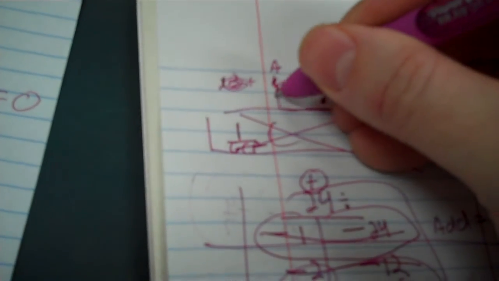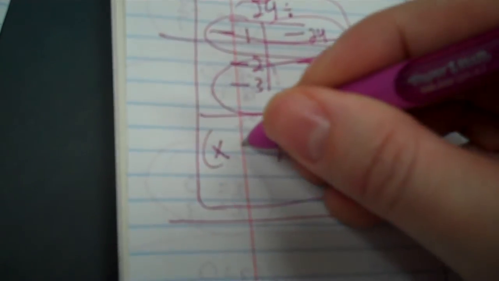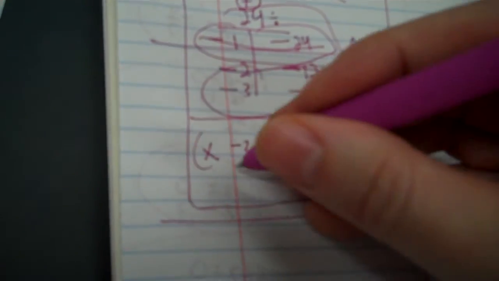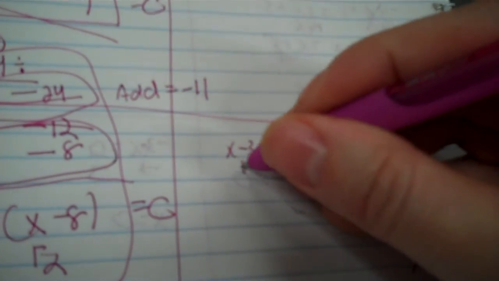Now, if your A is a 1, you can get rid of it. And now you can just make your 2 parentheses. And you rewrite this now. You can rewrite it as (x minus 3)(x minus 8). And then F1, F2. So F1, x minus 3 could equal 0. F2, x minus 8 could equal 0. So we add 3. So I get 3. Then I add 8. And I get 8. So 3 and 8 are my 2 answers. Those are the answers to the problem right there.